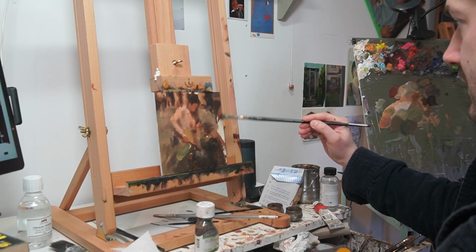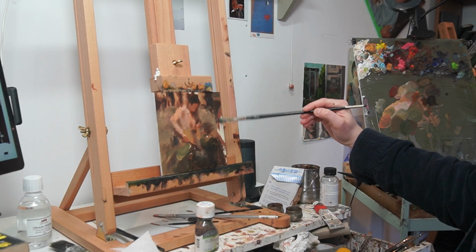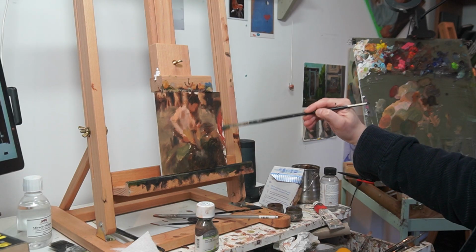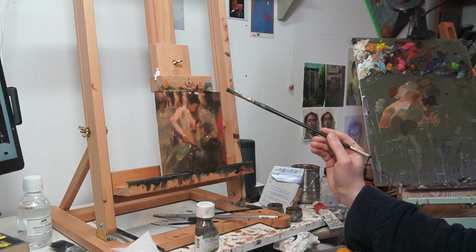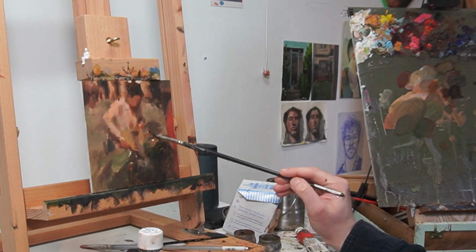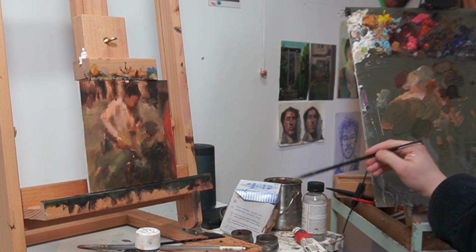So as you can see, I've already started this. I've already done a block in of the big shapes. And so now all I'm doing is refining that block in and just adding a bit more. I still think of this as that block in layer. It's just the finishing bits.